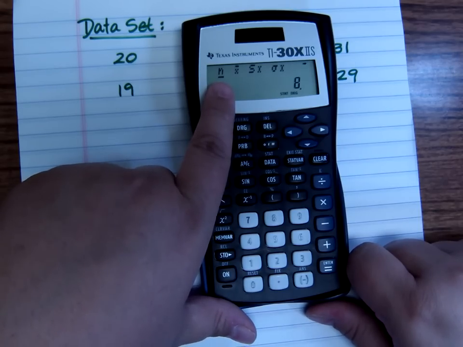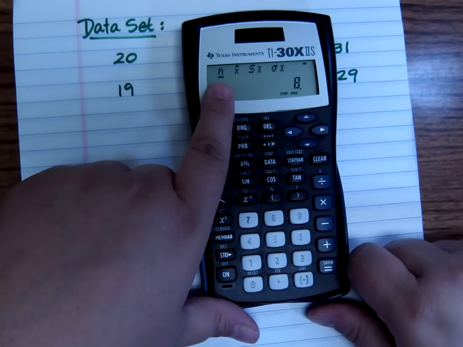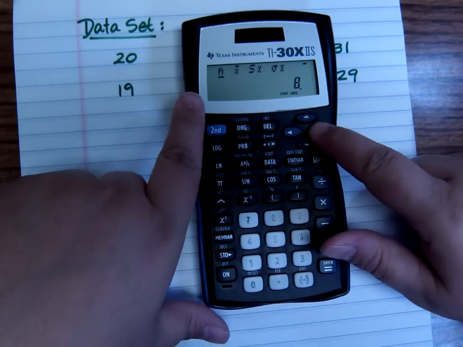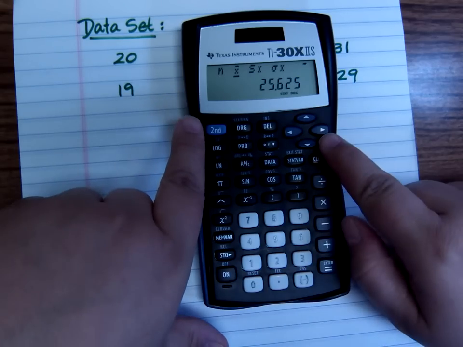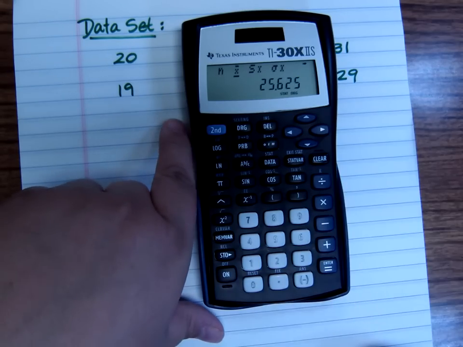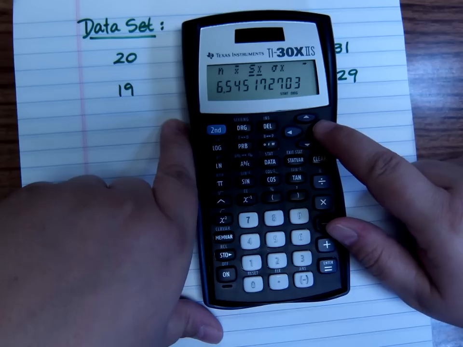So the first thing I've got here is N. That means the number of pieces of data. We knew there were 8, so it's good that that says 8. The next thing, if I go to the right with a right arrow, is X bar. X bar here says 25.625. That is my mean. I'm going to move over here. That is actually my sample standard deviation. We'll learn how to do that later.